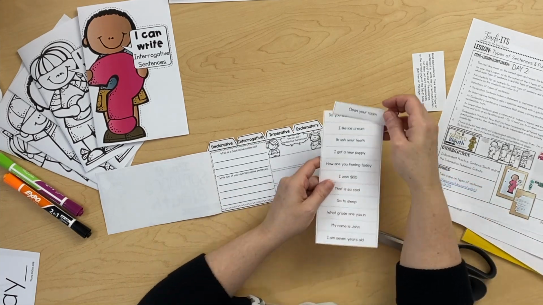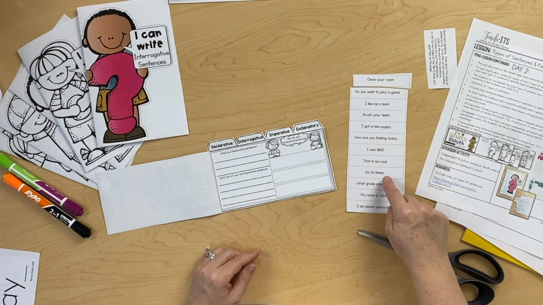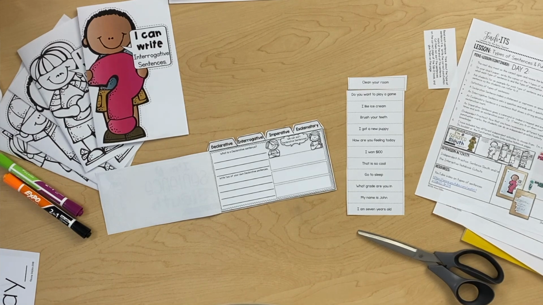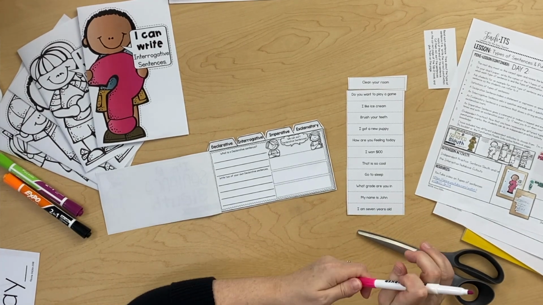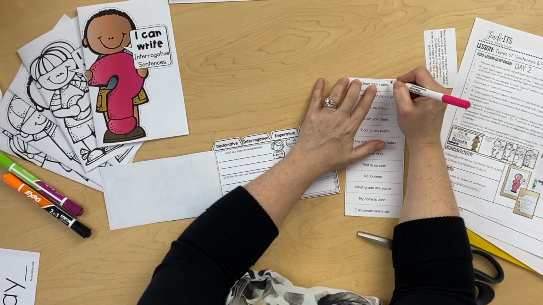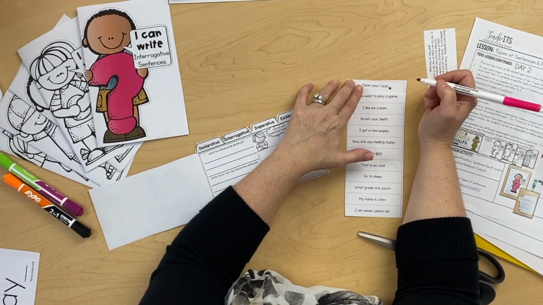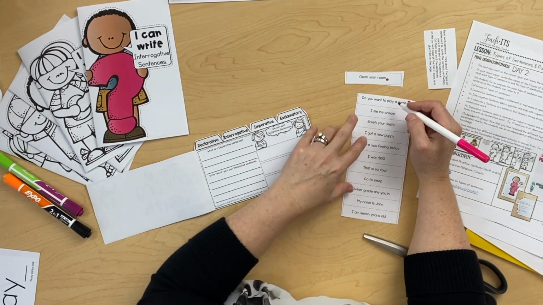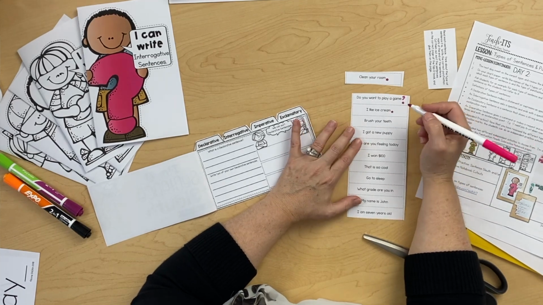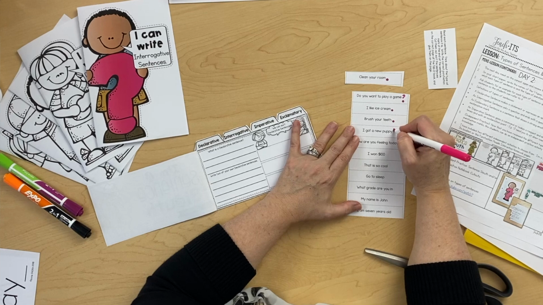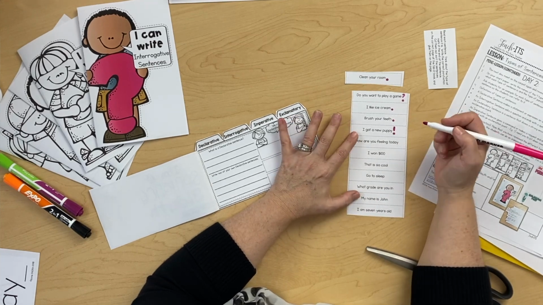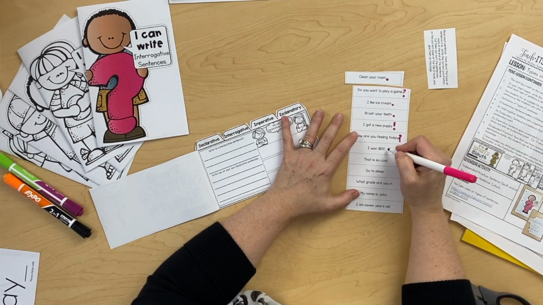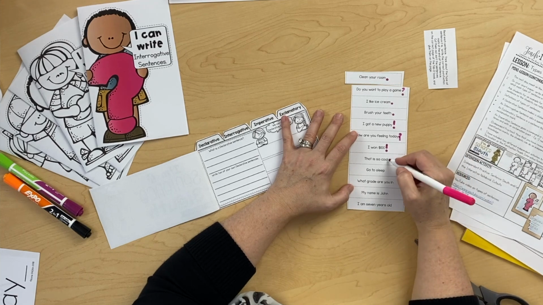clean your room. Now, I typically tell them to read the questions and then first write down the actual punctuation mark that goes with it. So I'm just going to do this very quickly. So clean your room. Oh, I think that's a command, so it's a period. Clean your room. Do you want to play a game? That's a question mark. I like ice cream. That could be just a telling sentence. Brush your teeth. That's a command. I got a new puppy. That's definitely an exclamation point because they're super excited about it. How are you feeling today? Question mark. It's an interrogative sentence. I won $100. Wow. That is so cool.